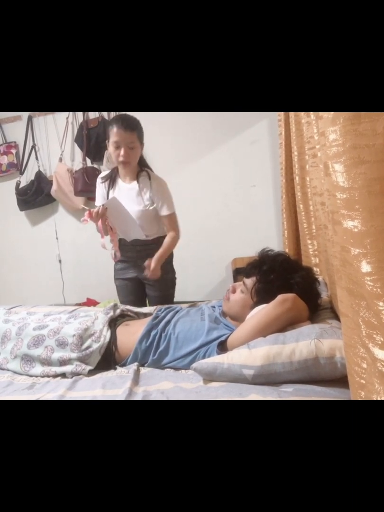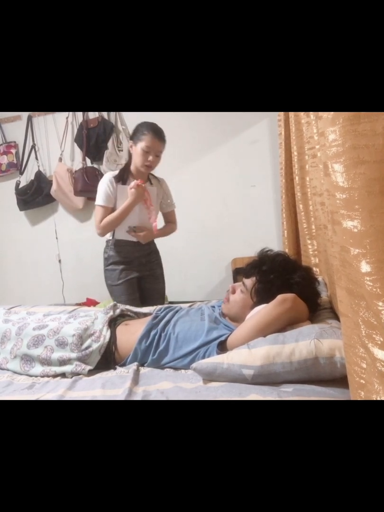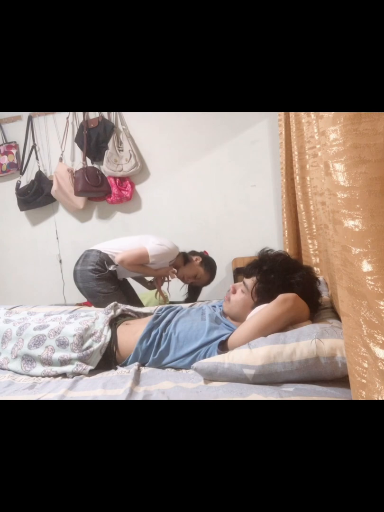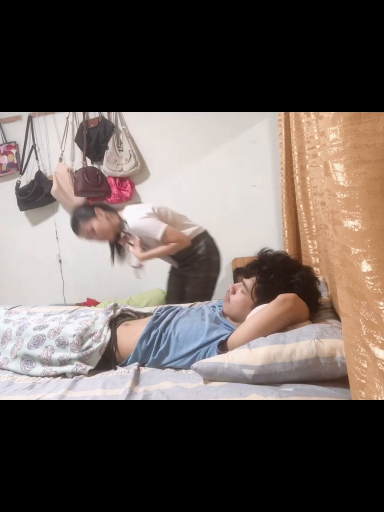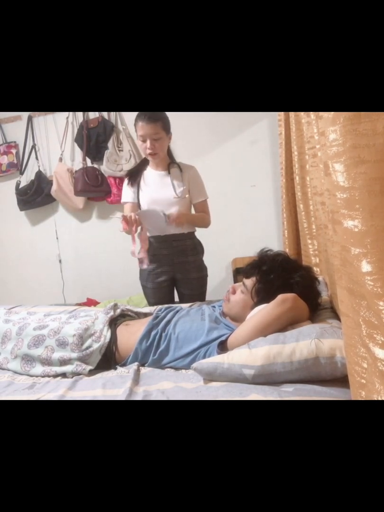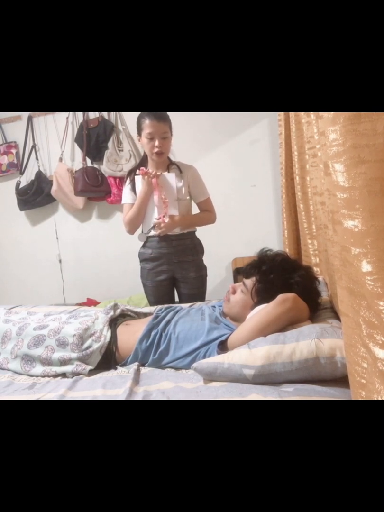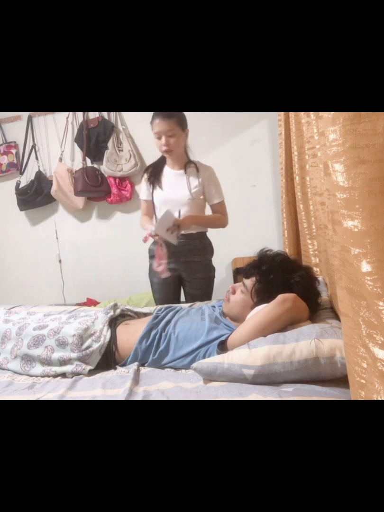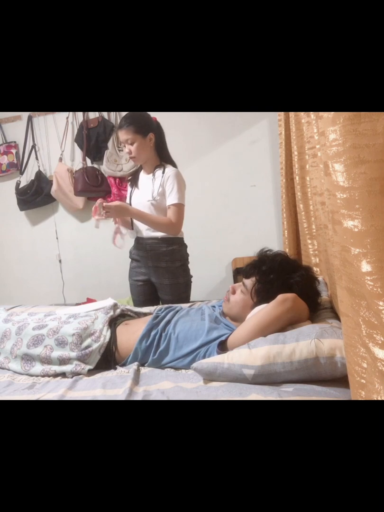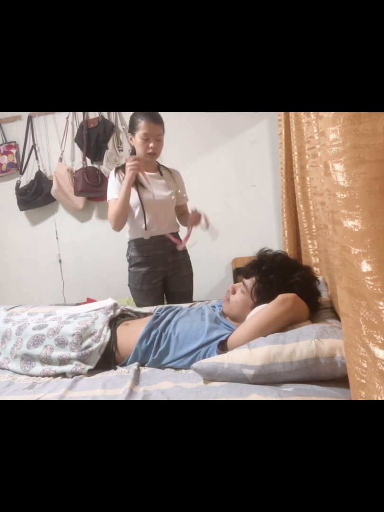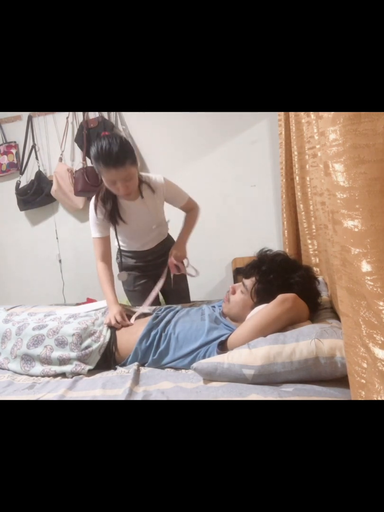I'm going to check for the contour and symmetry of your abdomen. So far, sir, it's flat, which is normal. The next step is I'm going to measure your abdominal girth, starting from the umbilicus. This is a clean tape measure which is disposable.